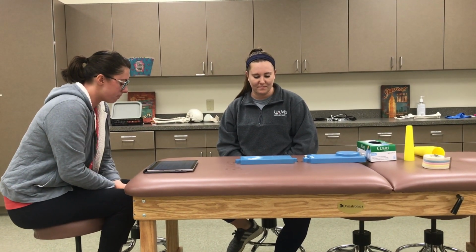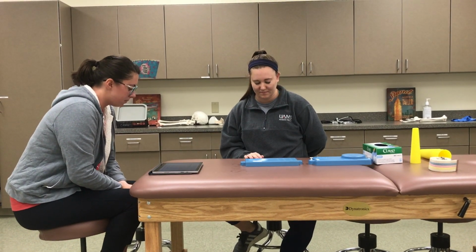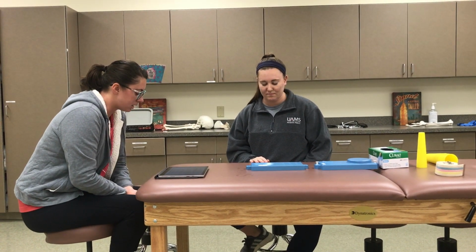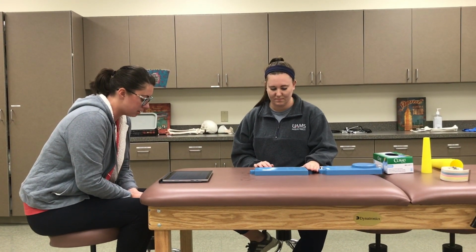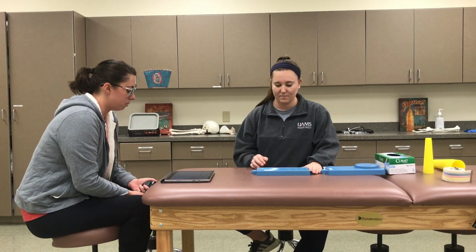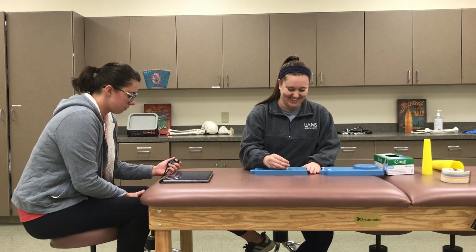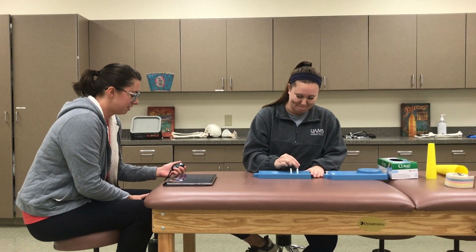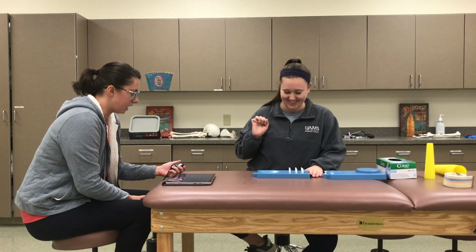This is a 9-hole peg test. So the instructions are you're going to pick up the pegs one at a time using your right hand, your dominant hand only, and then put them in the holes in any order until the holes are filled. Then remove the pegs one at a time and return them to the container. Stabilize the pegboard with your left non-dominant hand, and this is a practice test. So let's see how fast you can put all the pegs in and take them out. Ready, set, go. Good, and then out.